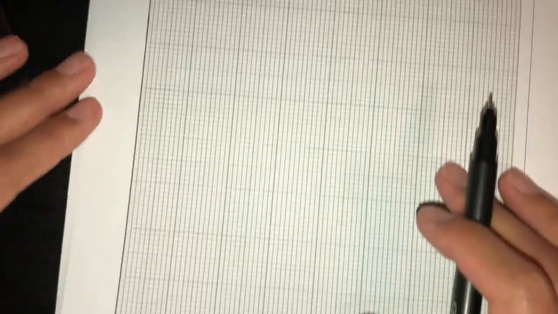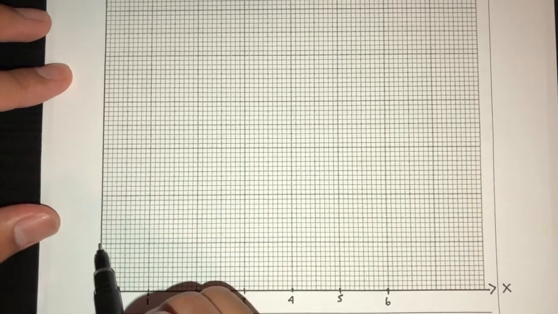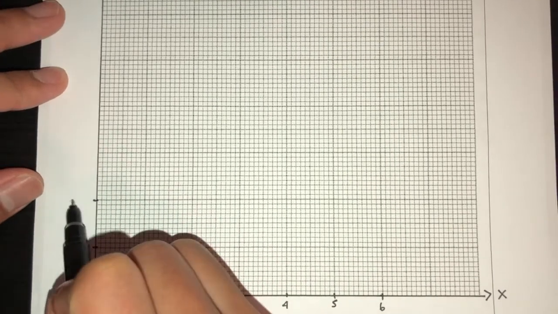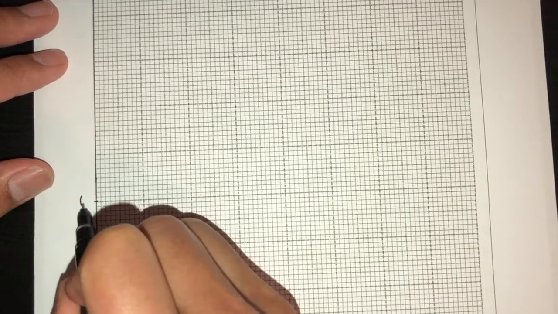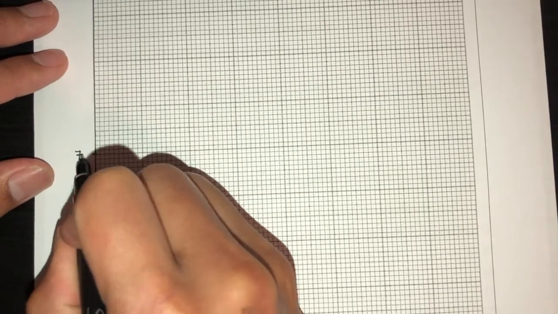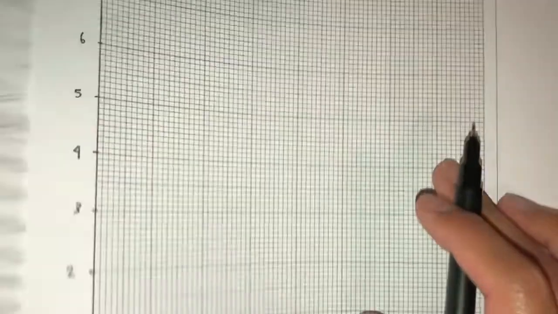So in the same way, we count 2 for each unit: 1, 2, 3, 4, 5, 6, 7, 8, and 9. So that is your axes for your drawing.